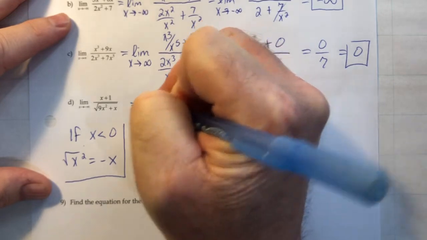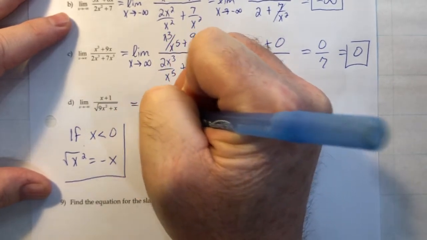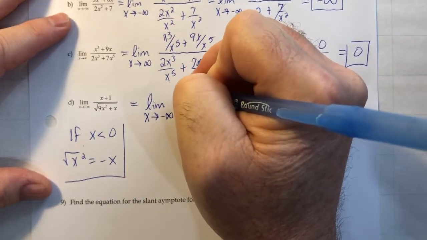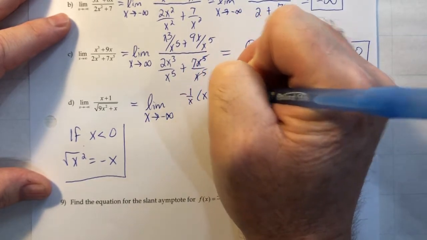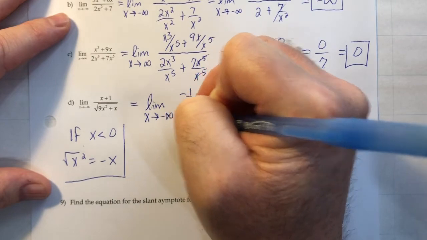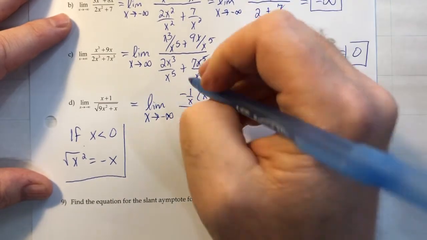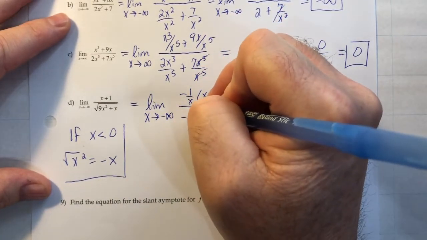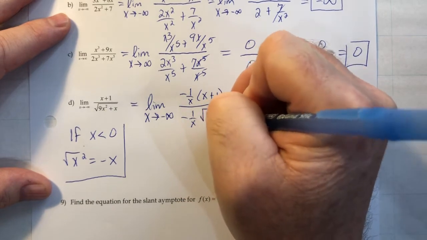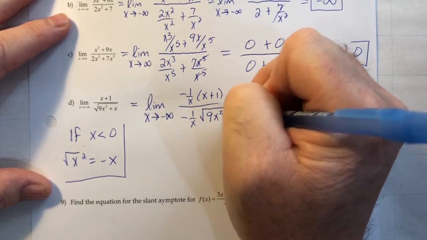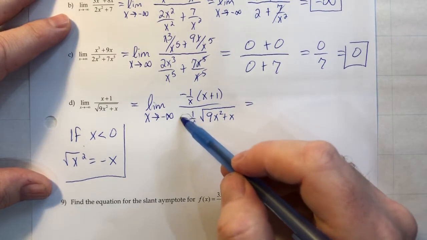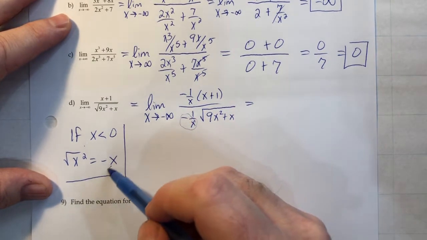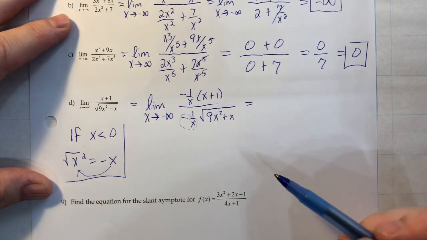We're going to look at the limit as x approaches negative infinity, and we're going to multiply the top by negative 1 over x, and we're going to multiply the bottom by negative 1 over x. And the reason we did the negative is because we want to take that negative x and move it inside of the square root where it will be an x squared.